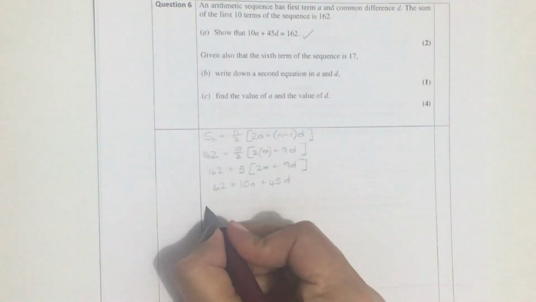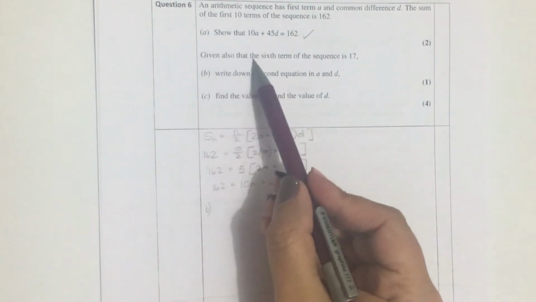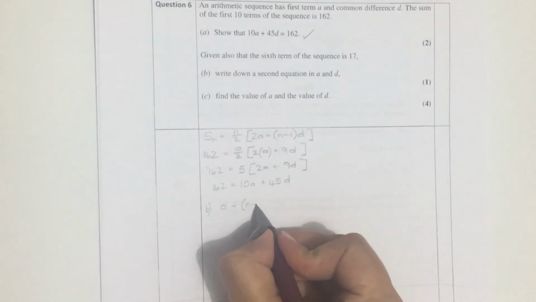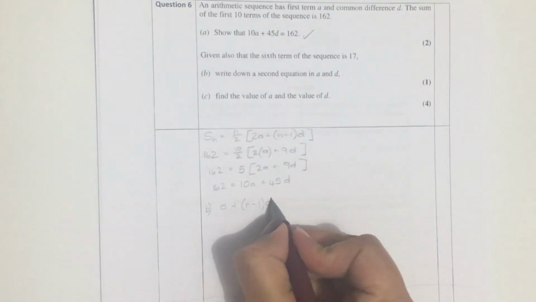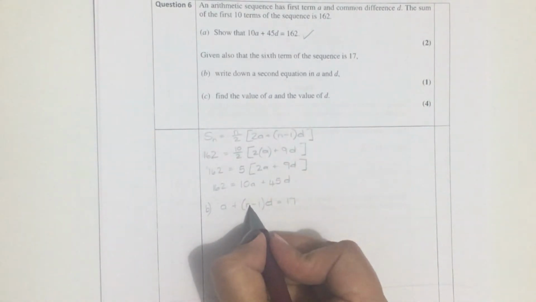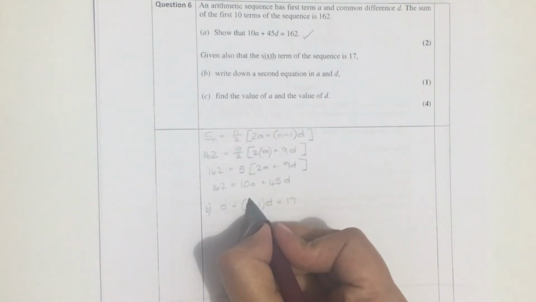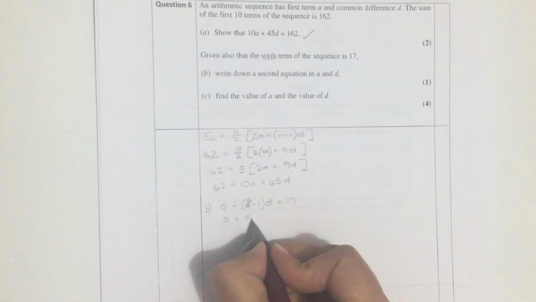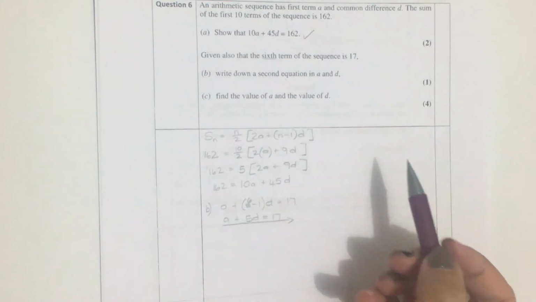Right, for letter B, given also that the sixth term of the sequence is 17, write down a second equation in A and D. So now we use our little formula of A plus n minus 1 D is equal to 17, right? And we know that this n is the sixth term. So we're going to say 6 minus 1. So A plus 5D is equal to 17. So that is our second equation in A and D.